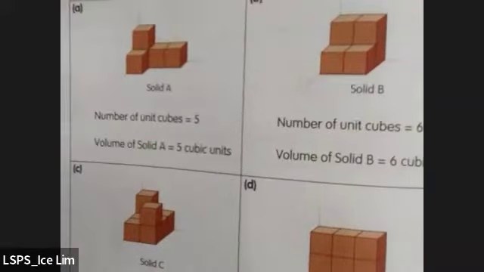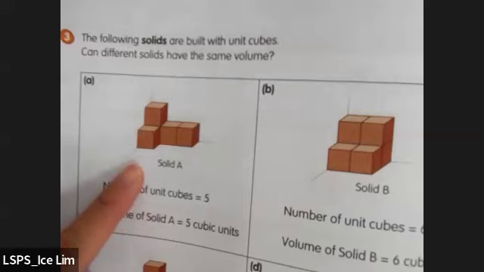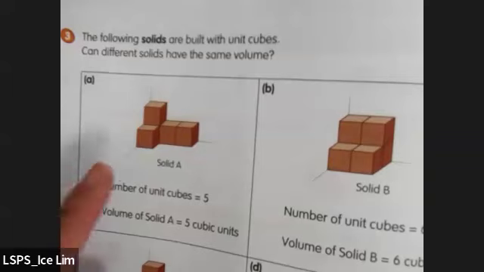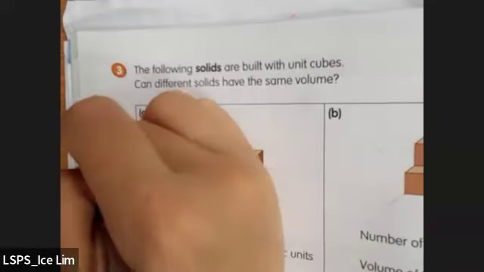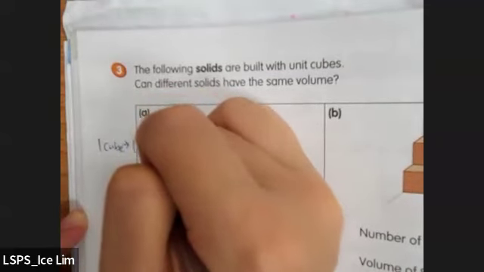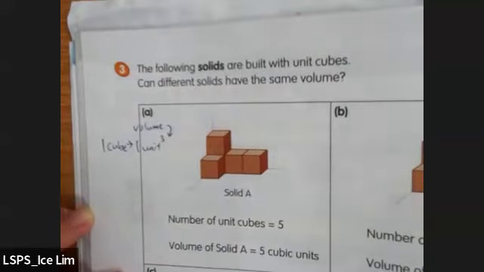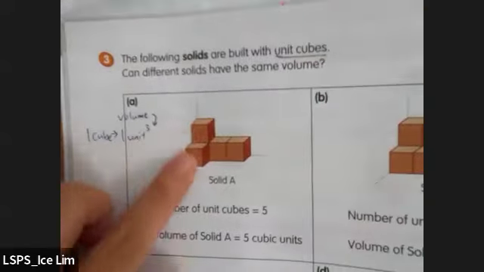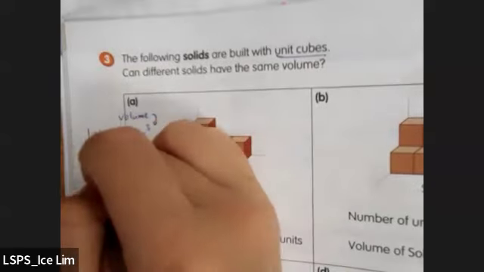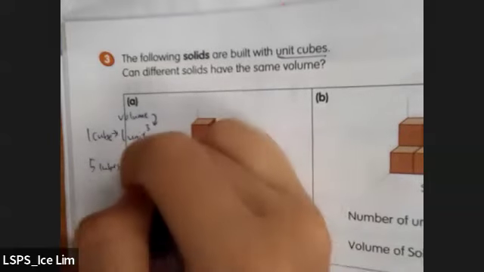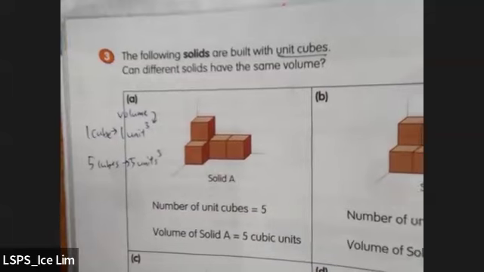Have you already built these structures? You realize that I can find out the volume of these solids easily by counting the number of cubes, because 1 cube will be 1 unit cube in terms of volume. So 1 unit cube means all sides are 1 unit. So if I use 5 cubes, it'll be 5 unit cubes or 5 cubic units. You have already built all these, right? With the cubes.